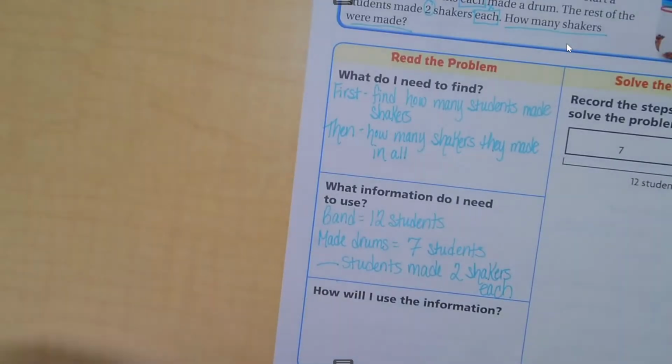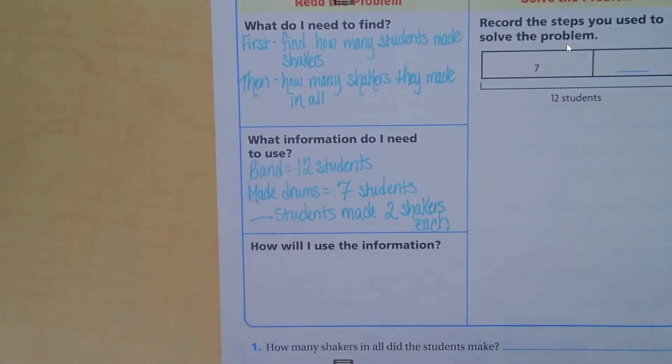All right. So how am I going to use this information? Well, I am going to use this information to draw a bar model and solve, right?